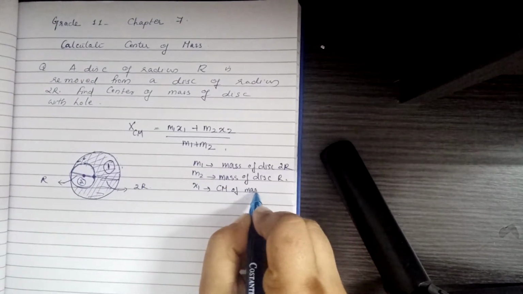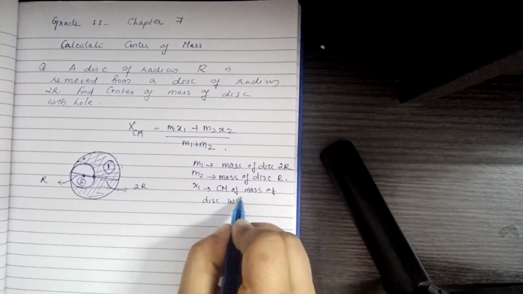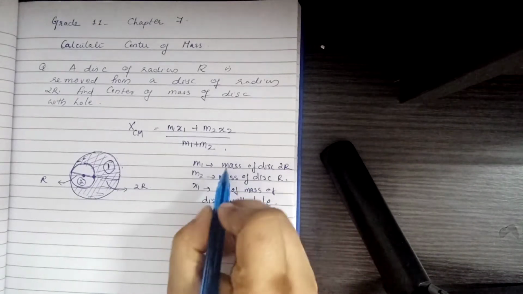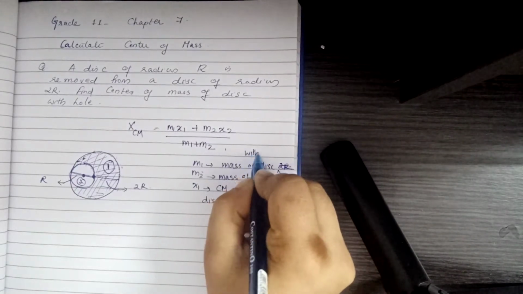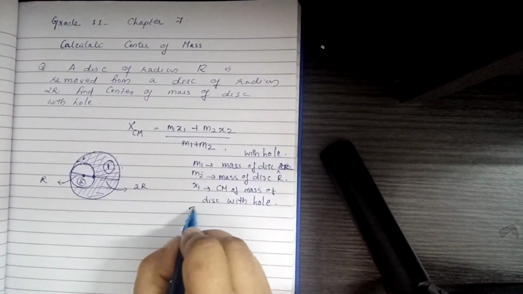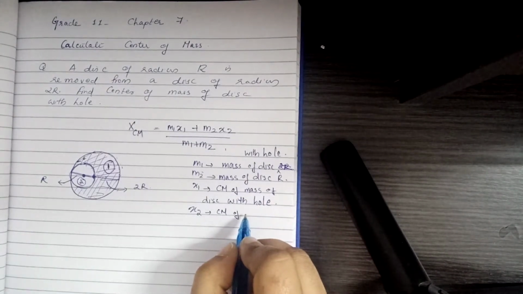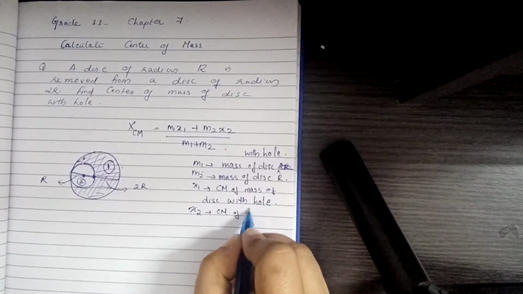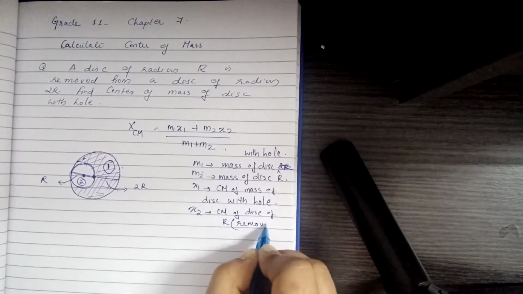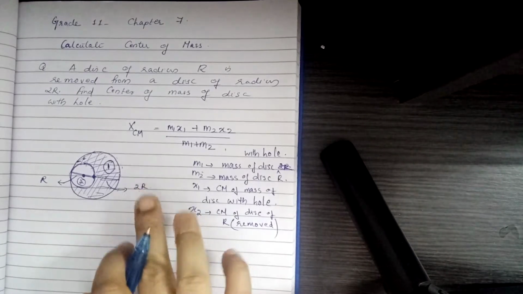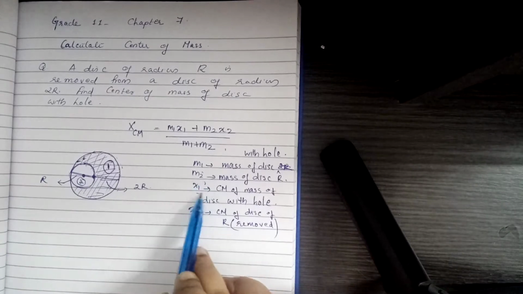Center of mass of the disk with the hole. So this m1 is actually the mass of the disk with the hole. Now x2 is the center of mass of the removed disk of radius r. So we have a two particle system of mass m1 and mass m2, and x1 is what we need to find.